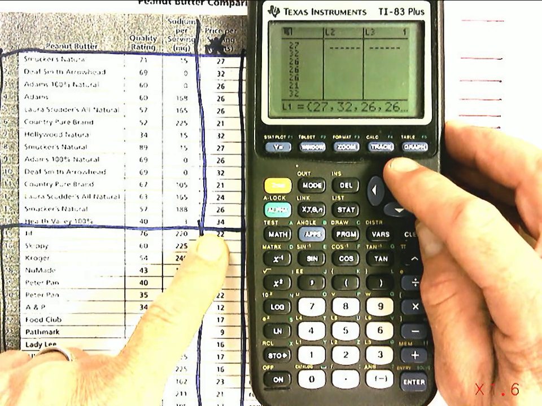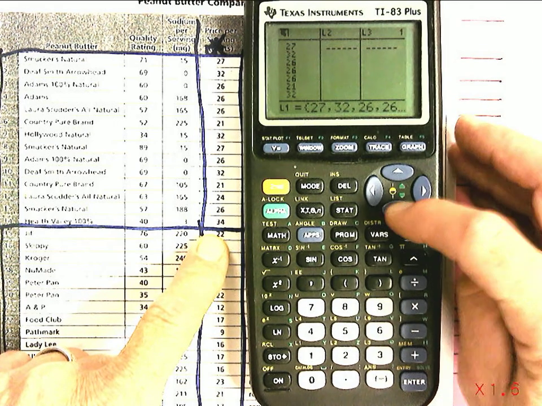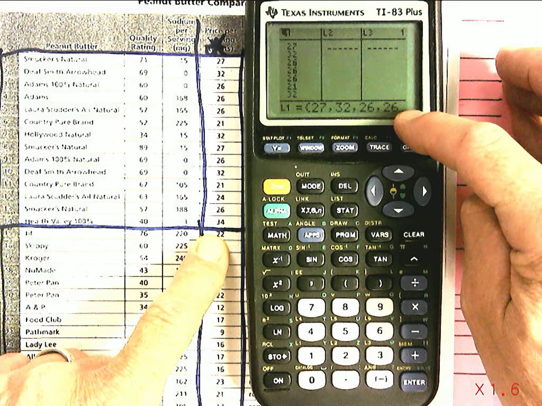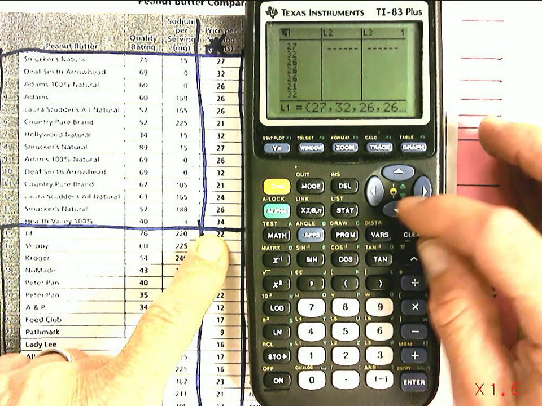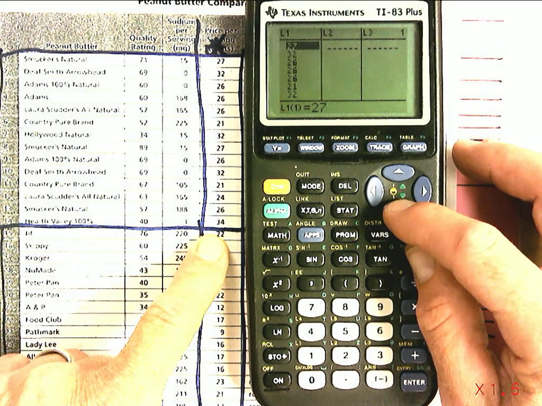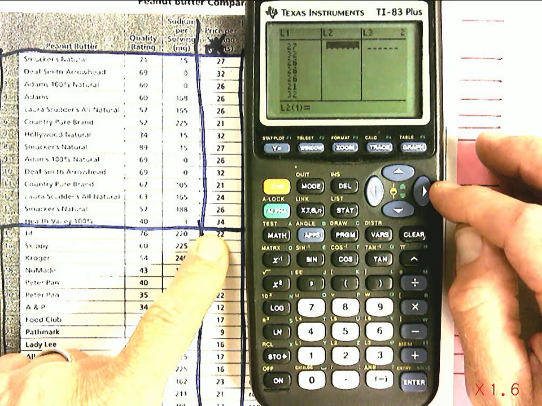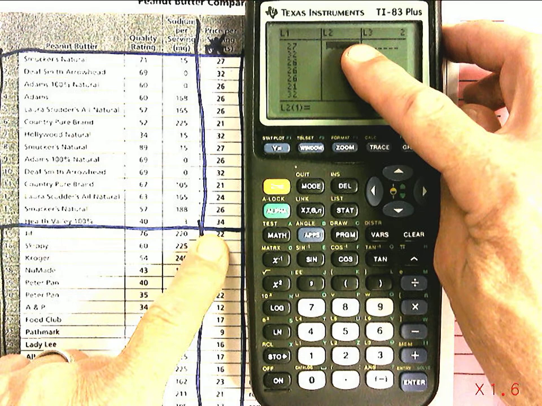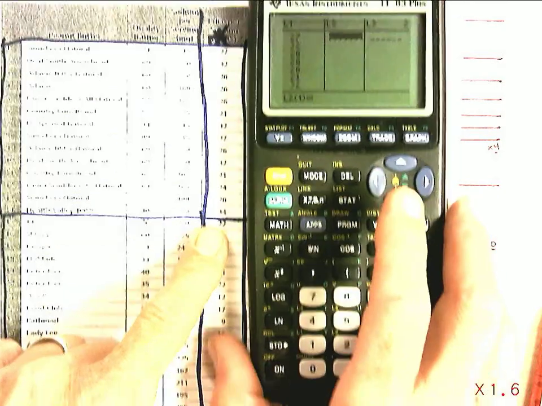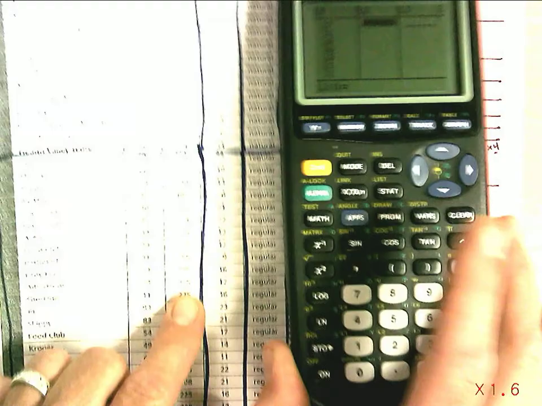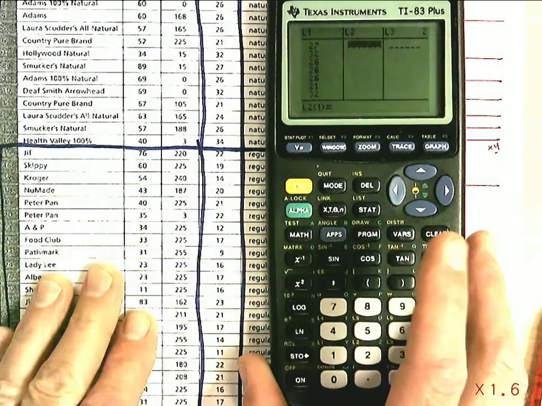If I go to the very top, L1 lights up, and I really want to stay out of there. That just shows actually the whole list. If you look at the bottom here, everything that's in that list. So I'm going to go back down. These arrow keys help me to move around. Then I'm going to go to the right, and that now puts me into the top of list 2. And I'm going to take the numbers down here, and I'm going to put them into the calculator too.